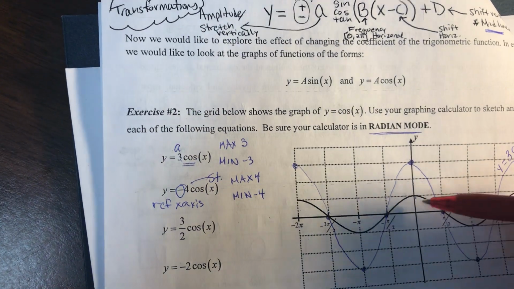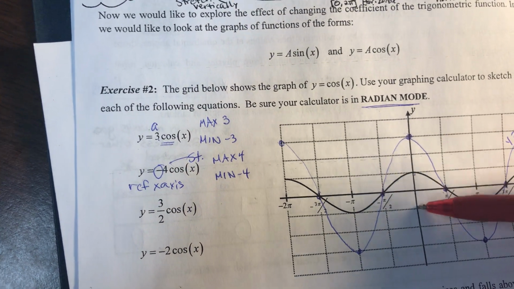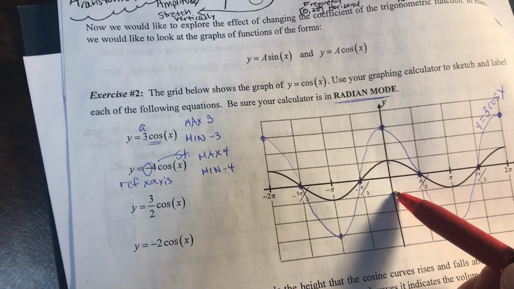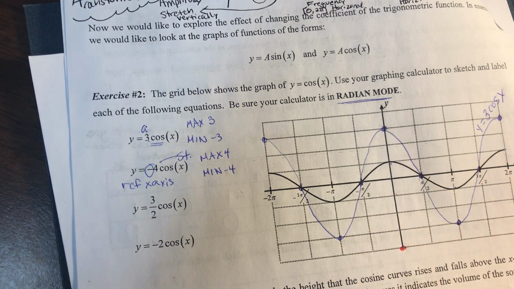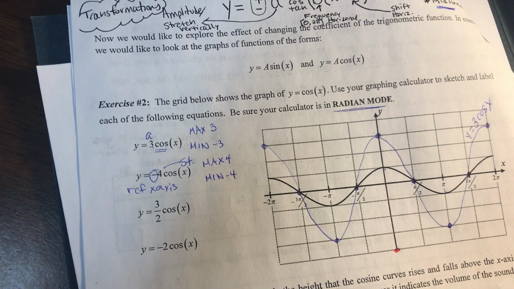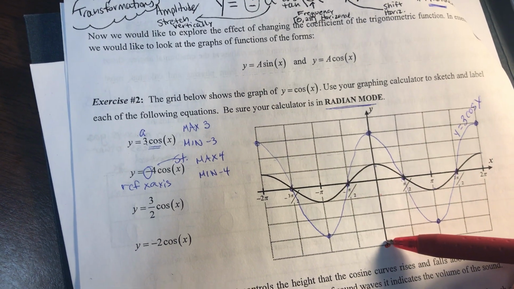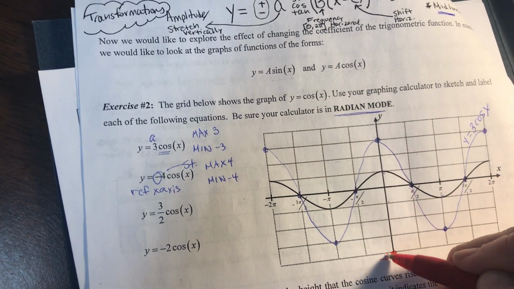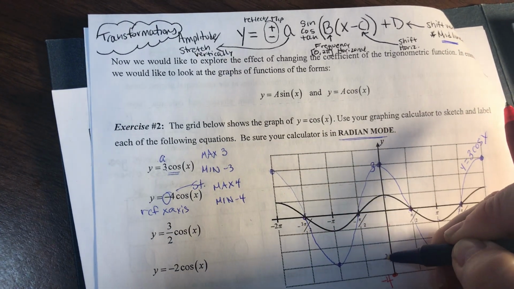So instead of starting at 1, if it flipped, it's really starting at negative 1, but it had a vertical stretch of 4. So it's going to go down to negative 4. Okay? So it's basically taking this, flipping it over, and stretching it to 4. This is negative 4. Okay, and that was 3 and negative 3.